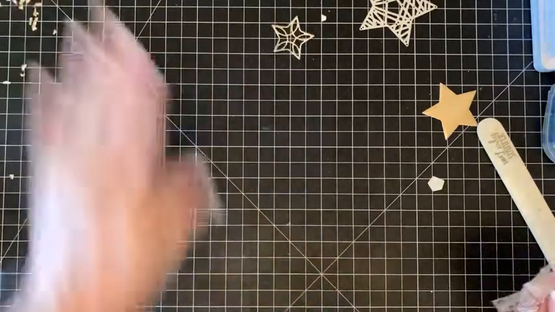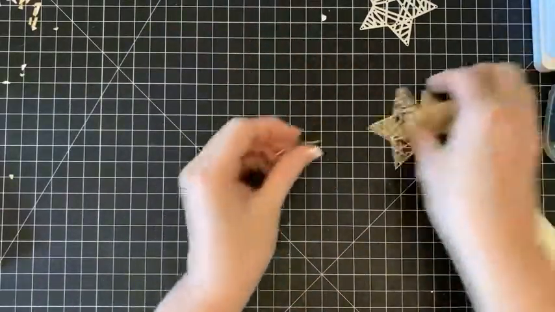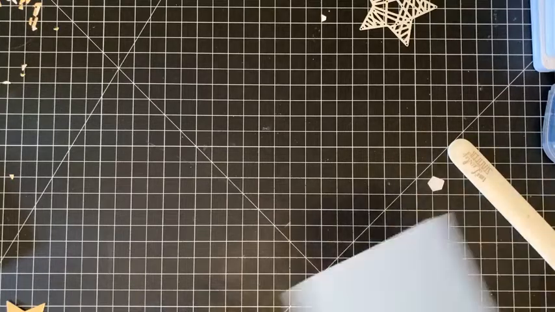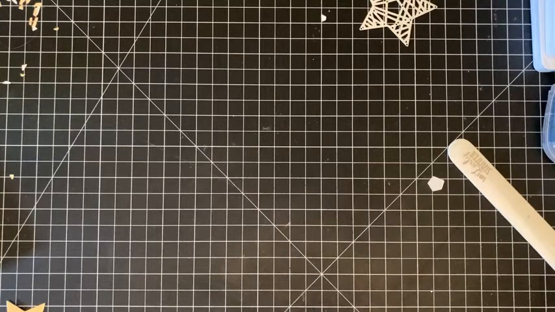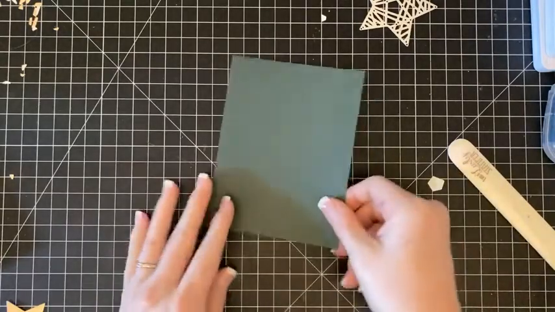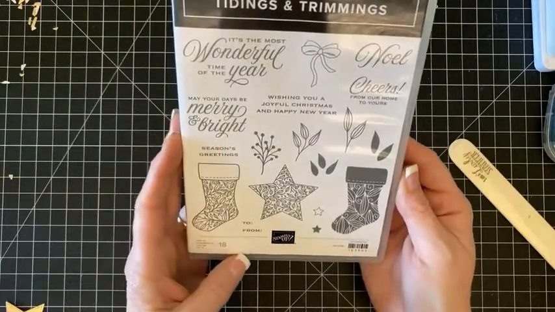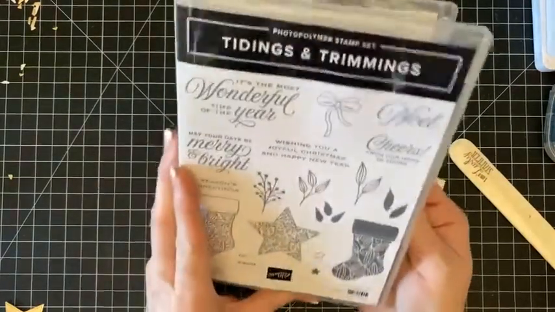I didn't have a problem with any of them. So we have 3 stars now. Okay, so then let's work on our sentiment. For our sentiment, let's do it on, I guess, some solid. I could do it on evergreen, and we could emboss. So let's do the stamping, and let's do the sentiment. Let's do Season's Greetings.